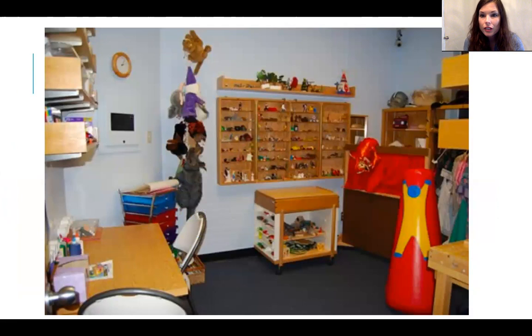So this one as well, you can see there's a Bobo doll for punching if necessary. There's a lot of dress-up clothes for dramatic play. Puppets, little figurines, and then there's a creative play space as well.